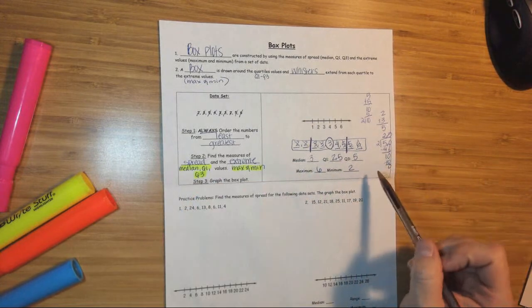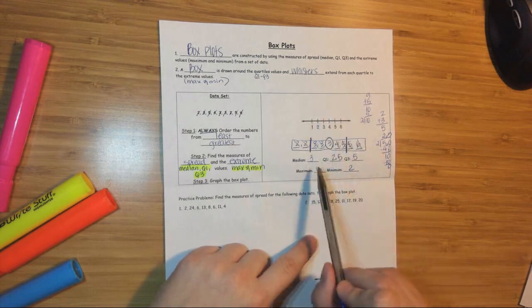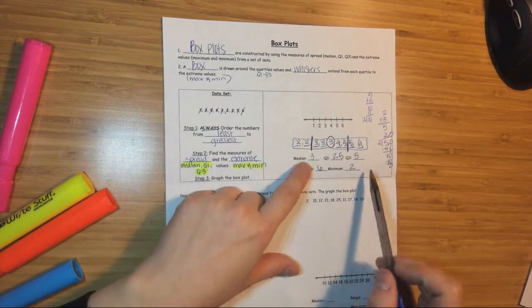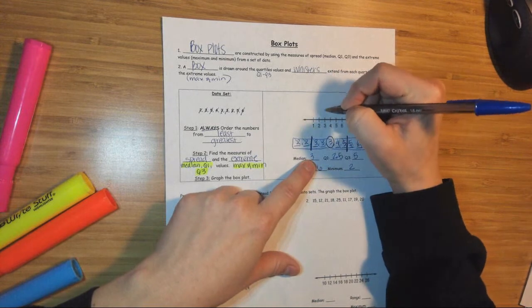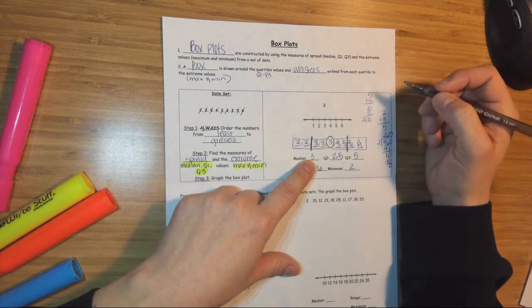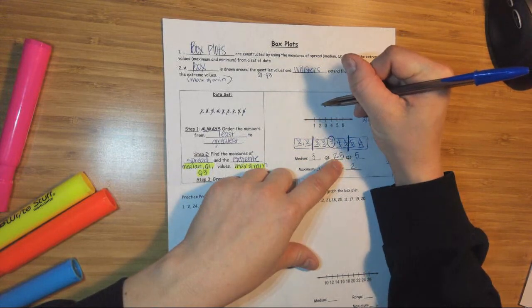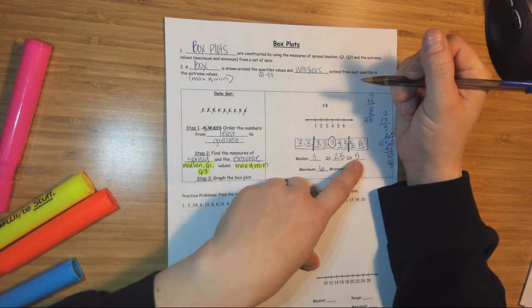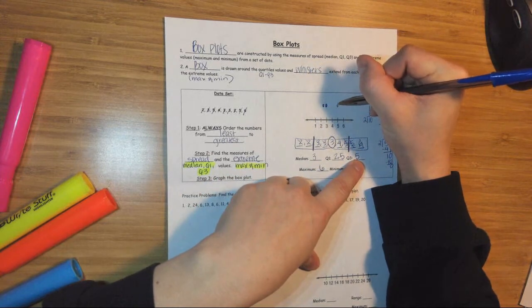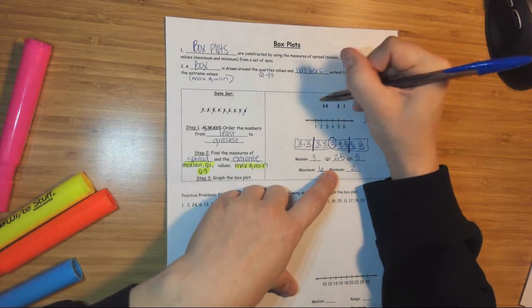Once I figure out those 5 data points, I'm going to come up here and put a dot above the number line at each of those numbers. So I need a dot at 3. Remember, it's always above the number line. And make it above enough, like a good ways. I need a dot at 2.5, so that's halfway between 2 and 3. I need a dot at 5, and a dot at 6, and then a dot at 2.